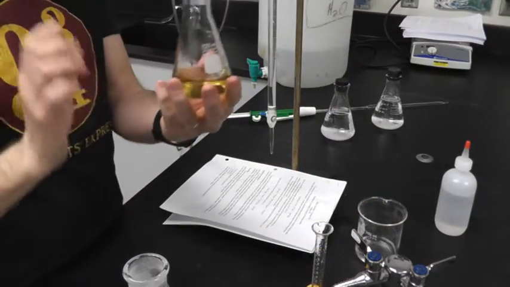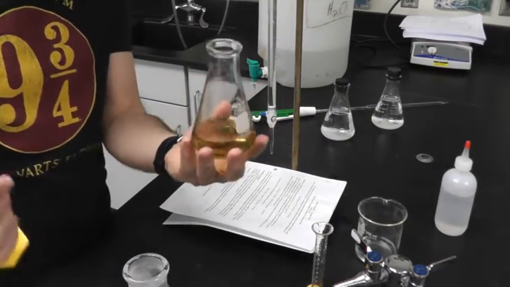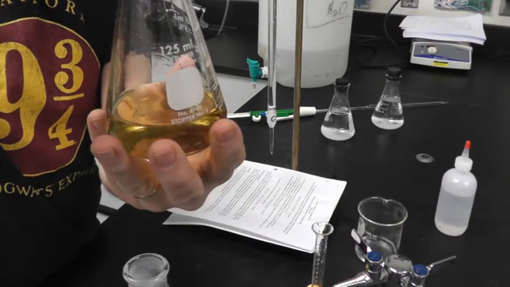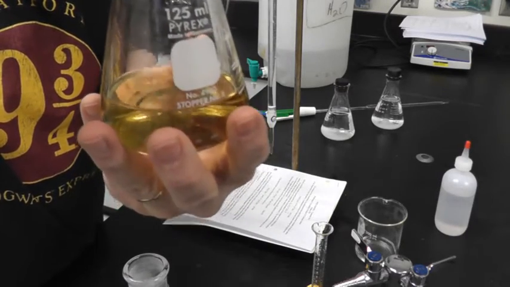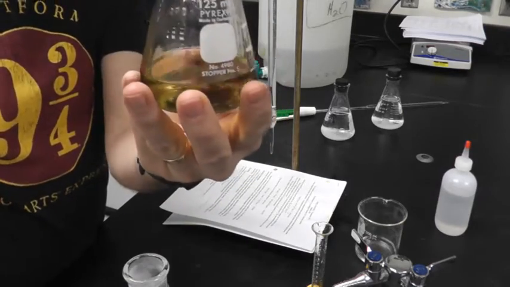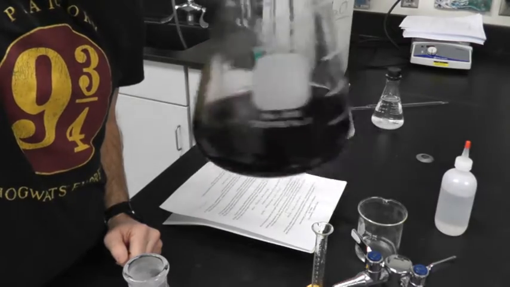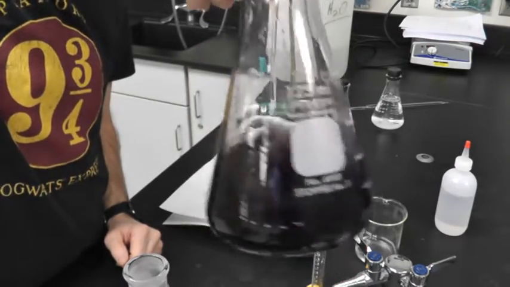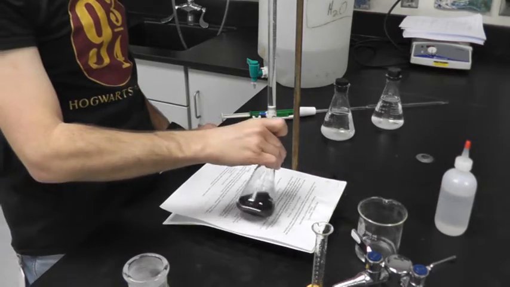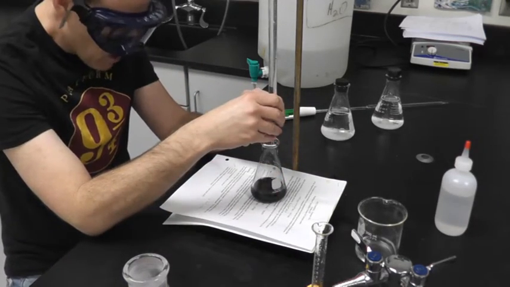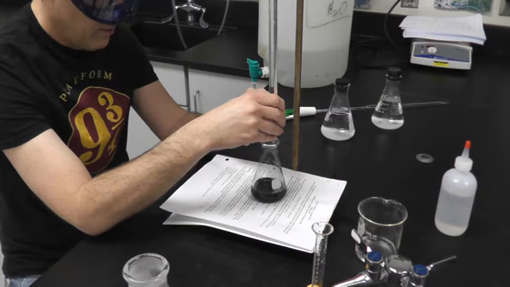So again, it's hard to tell when I go from yellow to colorless, but if I add starch, and I don't need a whole lot, notice my solution turned black. It's kind of just a dark purple. So you don't need a whole lot. So now I want to go until that purple is gone. So I know I'm close to the end of my titration, so I'm going to go drop by drop, and hopefully, sometimes a gray persists, but I just want that dark blue gone.